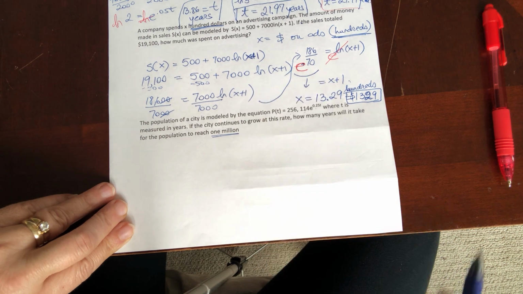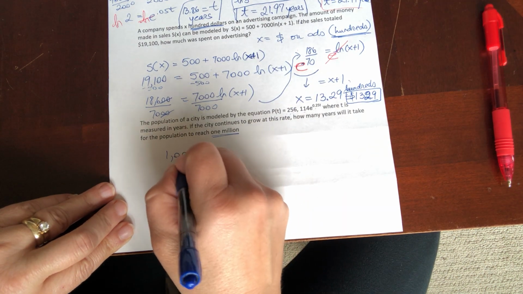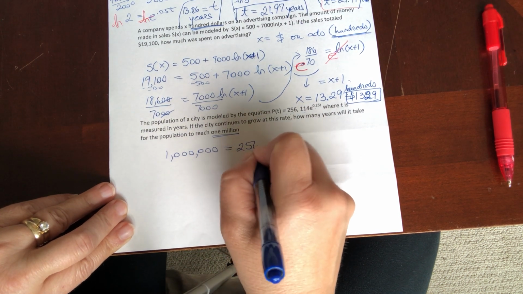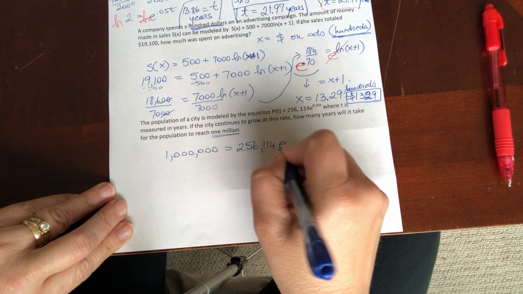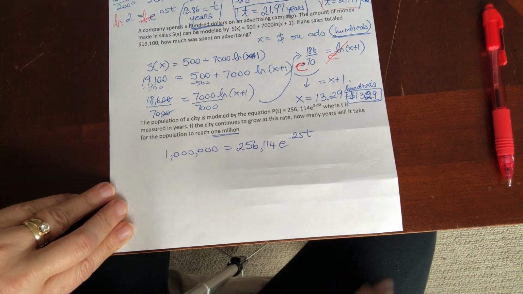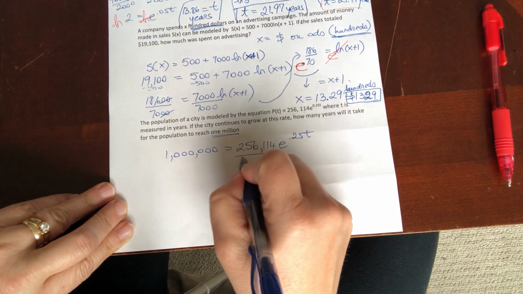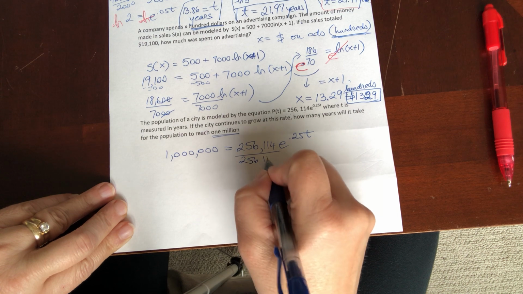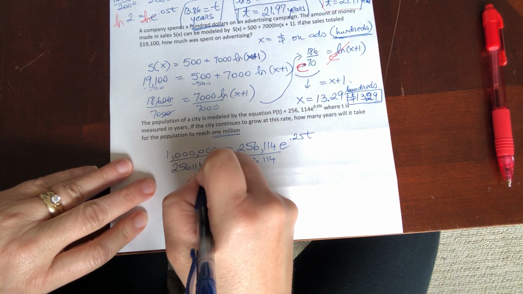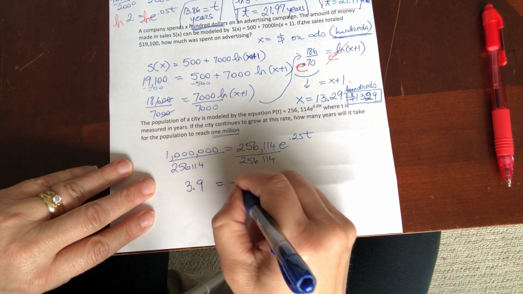We start with 256,114. So we want to get to 1 million. Well, we don't, but how long does it take to get there? At this growth rate of 25% continuously per year, okay? So same thing, we've done these problems. We'll divide by 256,114. So apparently that answer is 3.9.